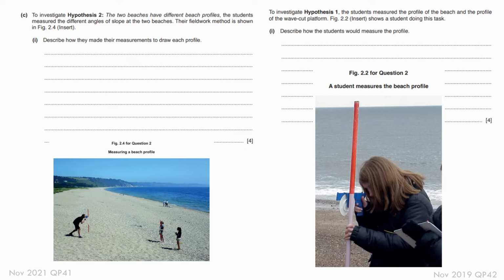So again, you could label that photo, before you go, of the equipment that you need, just to help you where the students are positioned. In this particular case, you can see the clinometers being positioned on that line between the white and the red parts of the ranging pole. So again, all this useful information you can include in your answer.